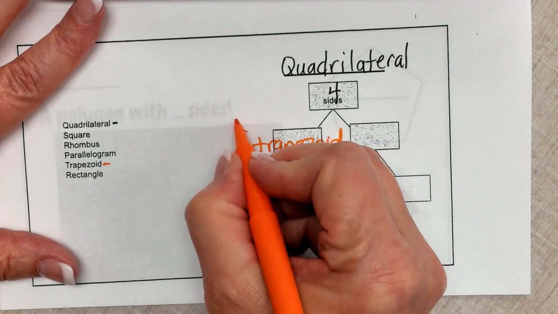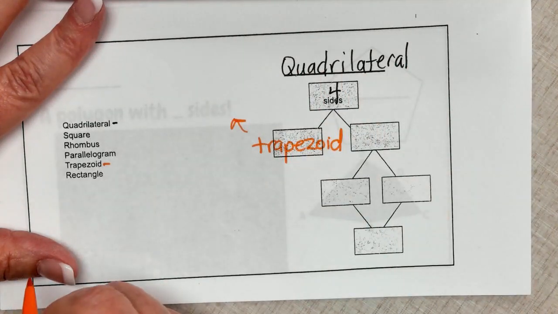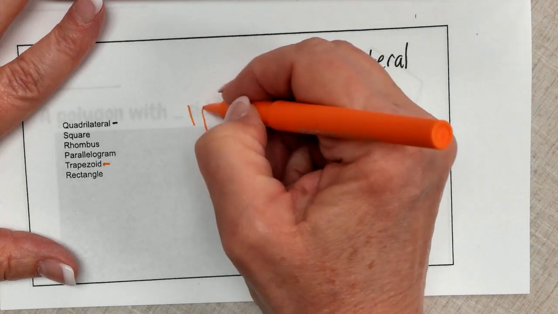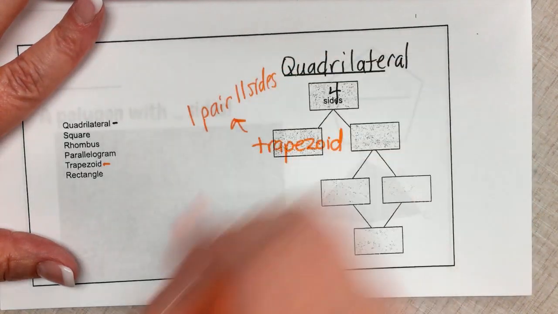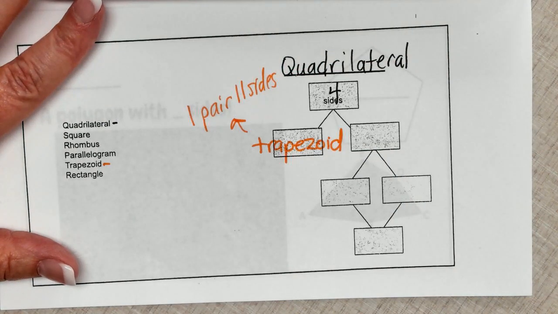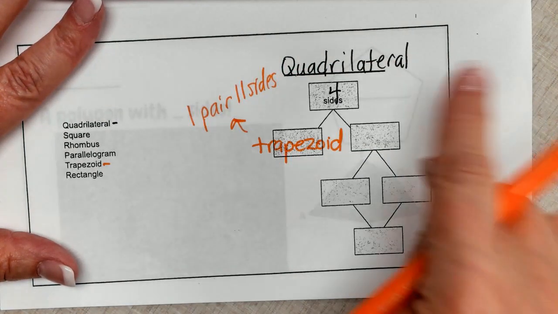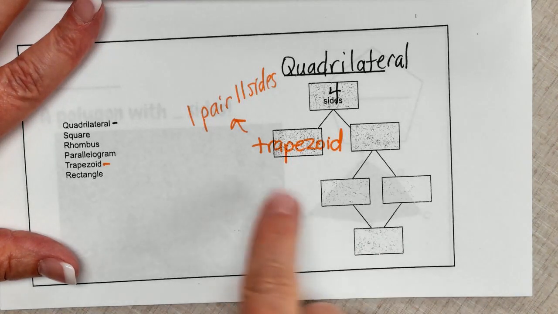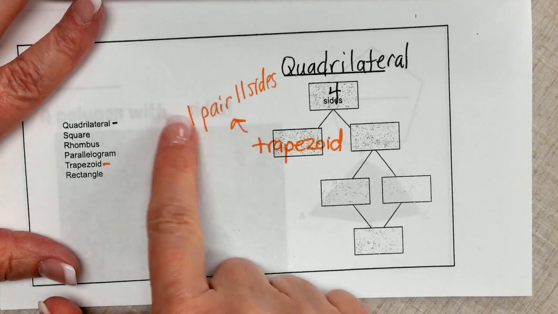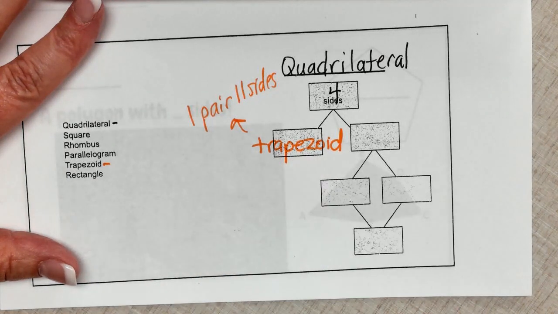It's kind of a weirdo in the quadrilateral world because of only one pair of parallel sides. Some quadrilaterals have no parallel sides. They're just called quadrilaterals. You have to be a little special to even make the word trapezoid. You have to have one pair of parallel sides to be a trapezoid.